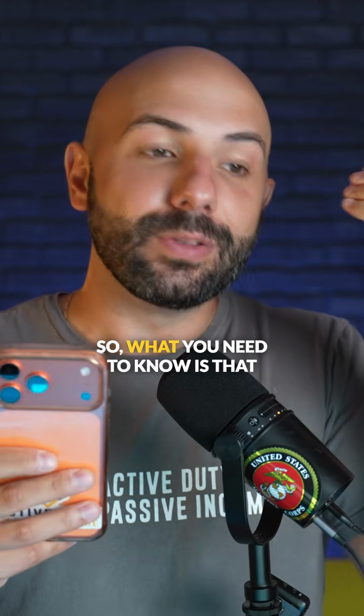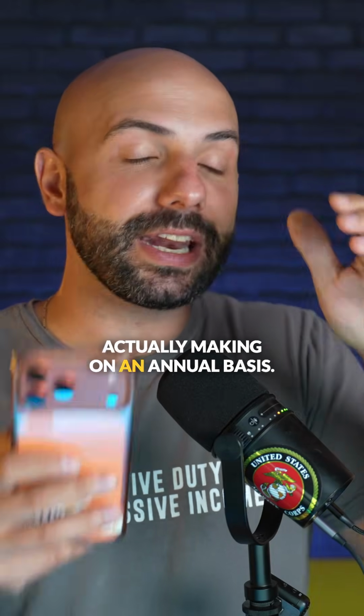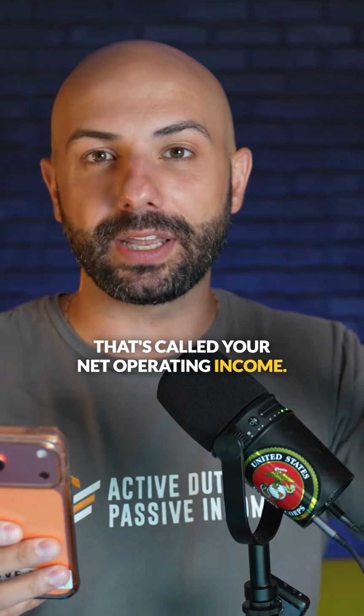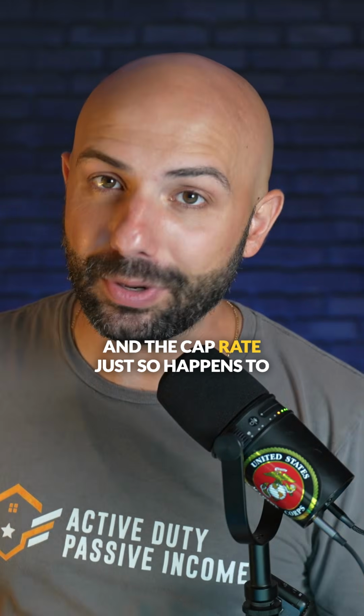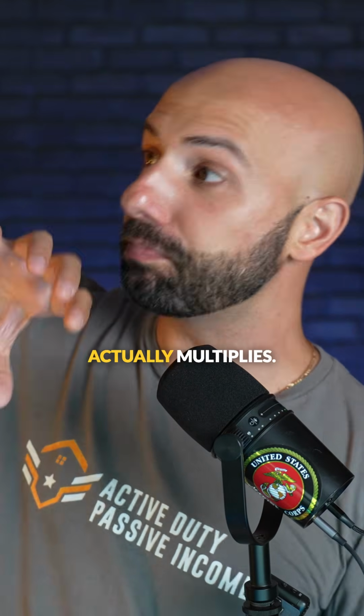So what you need to know is the number that the property is actually making on an annual basis. How much money is it making before you pay the loan? That's called your net operating income. And then based off of the cap rate, you decide what the value is. And the cap rate just so happens to be a percentage. So when you divide by a percentage, it actually multiplies.